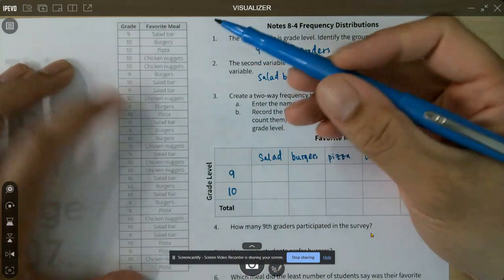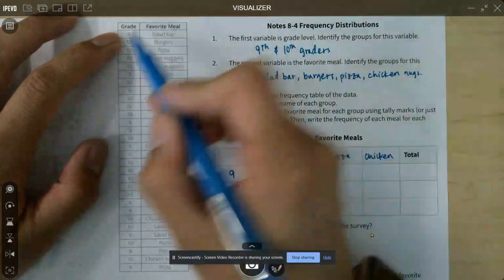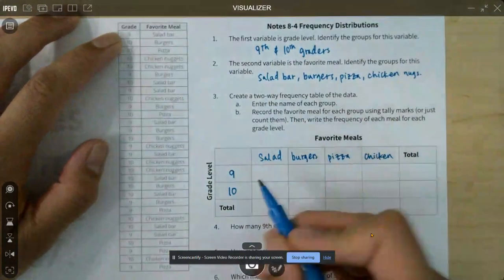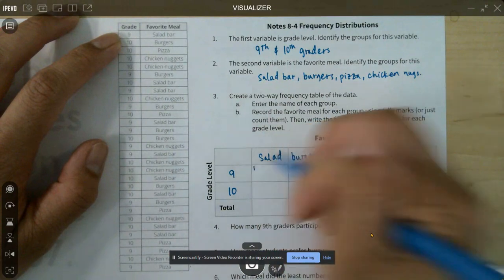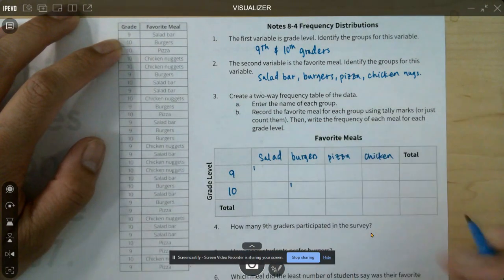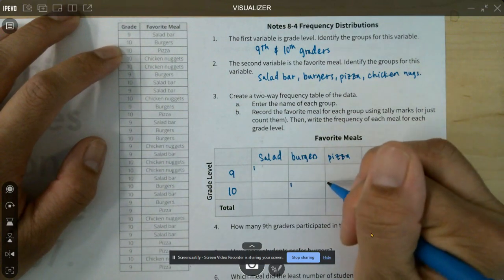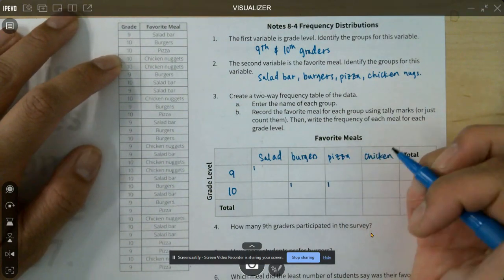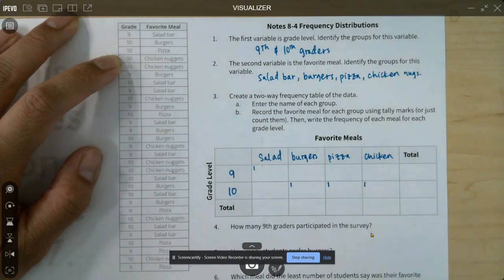Okay, so what we're going to do is go down this list and basically tally. The first one says 9th grade salad bar. So 9th grade salad bar, that's 1. Next says 10th grade burgers, so a 10th grader who likes a burger. 10th grade pizza. And we're just going to keep going down this list. 10th grade chicken nuggets. So I'm going to pause the video and finish doing that.